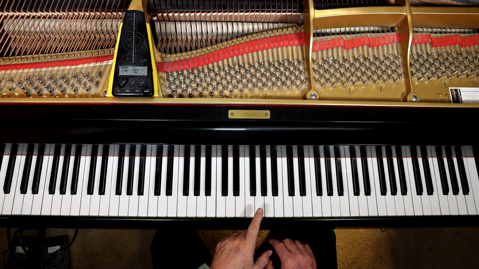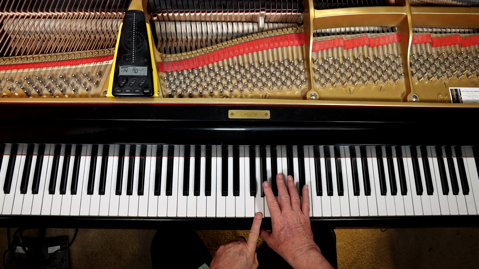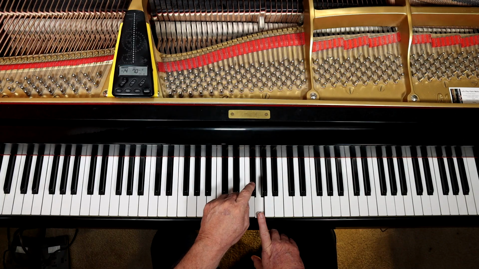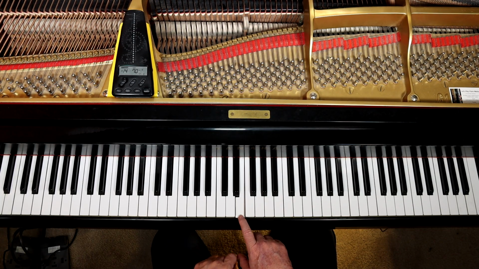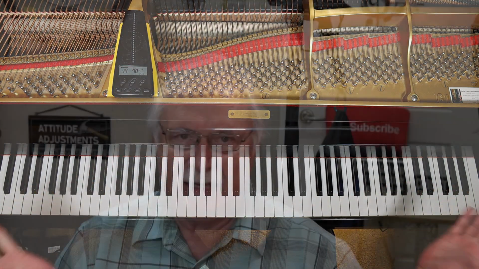Here, if I have this note, I go up, that's a half step. If I go down, that's a half step. Here, if I go up a half step, if I go down, it's a half step. That's it. Well, a whole step is simply two half steps. Two halves make a whole.